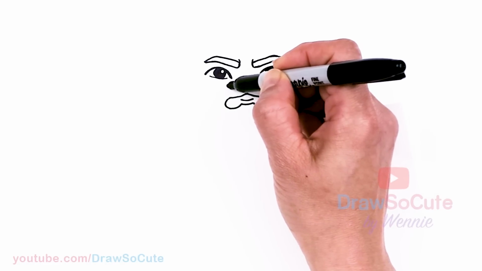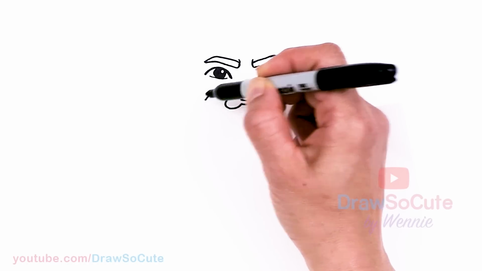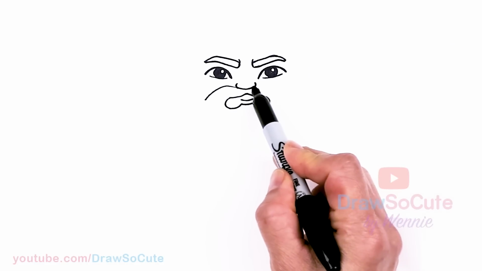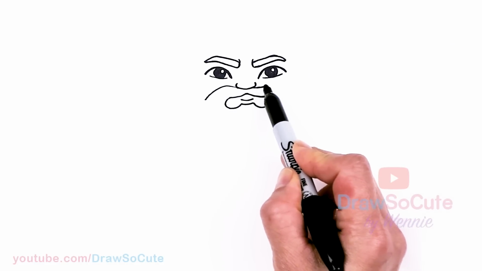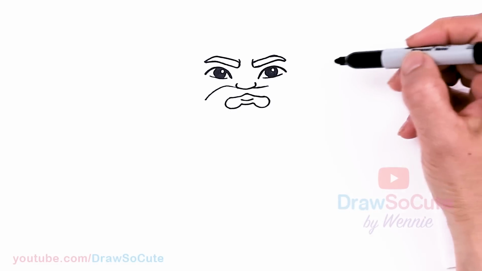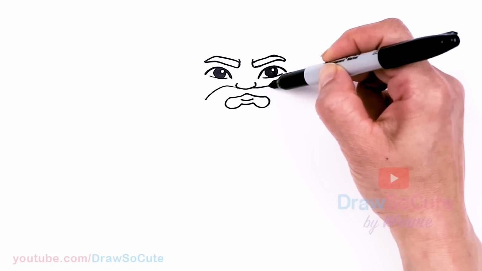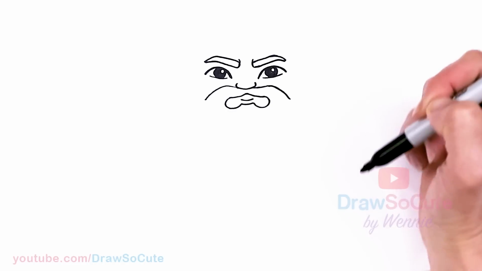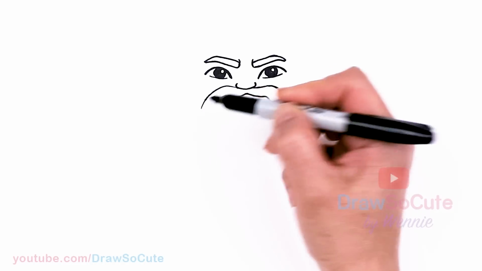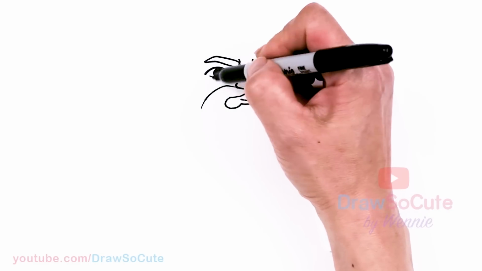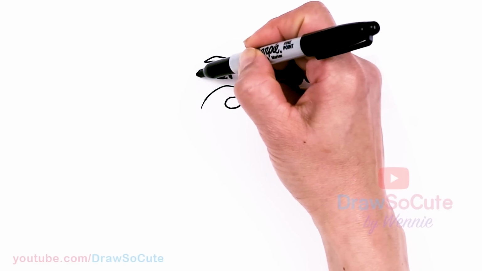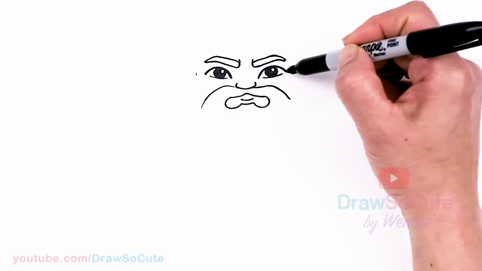There. Then from there we can go ahead and come out right here underneath his nose and we're going to bring a curve out slightly and then bring it down. So same thing here. Go out slightly. And then bring it down. There. And then before we finish any of that, the mustache and the beard, let's come out to where the eye is. Come out a little bit. Just give myself a point.